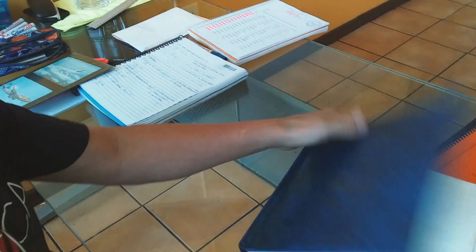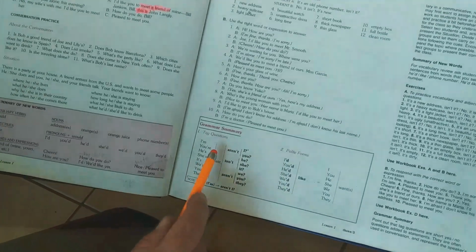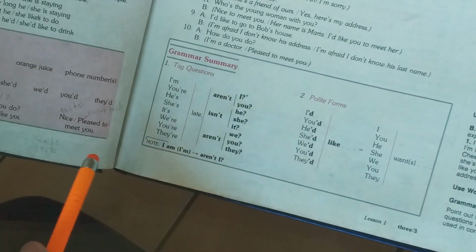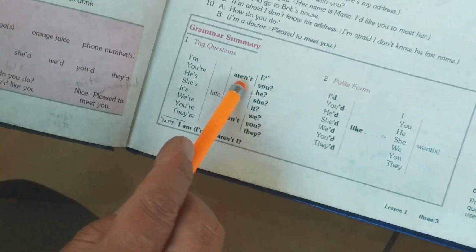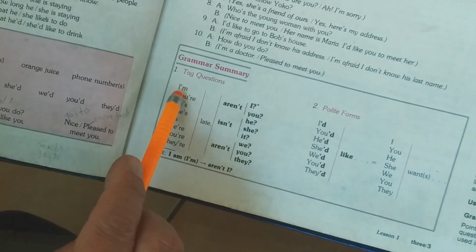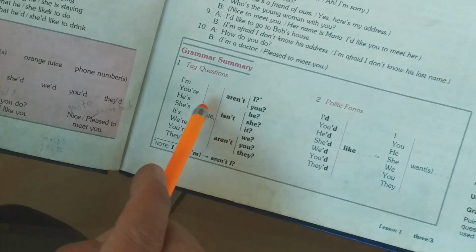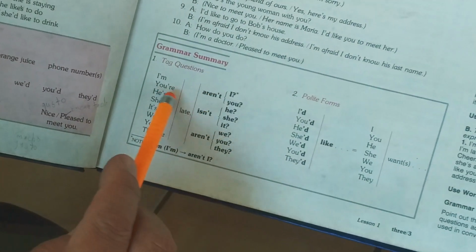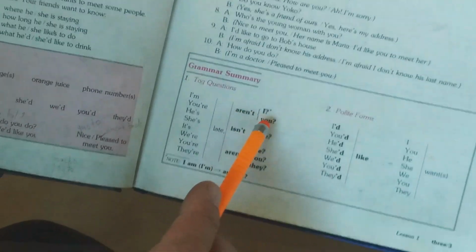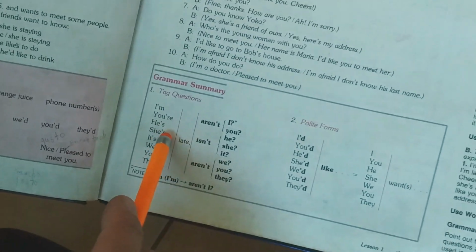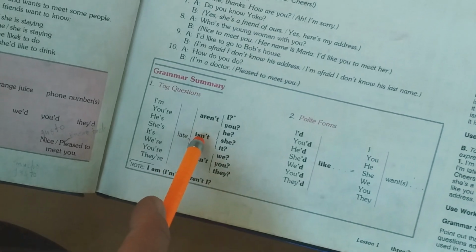Let's open the questions book. No, excuse me. Let's open the student book. Page number 3, grammar summary. 1. Tag questions. Notice that this one is irregular. I'm late. Aren't I? You're late. Aren't you?